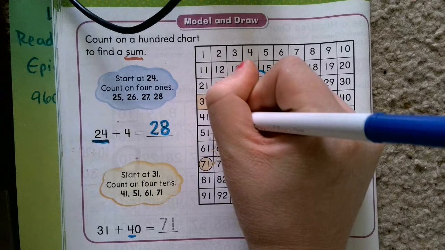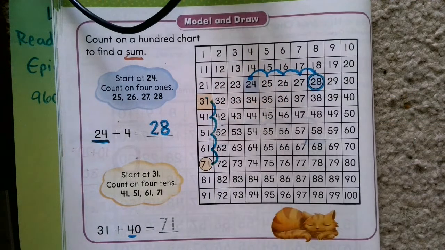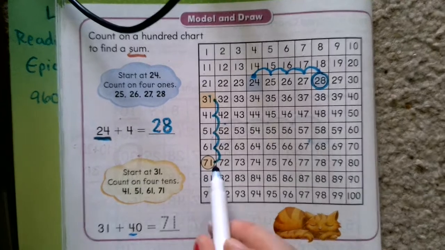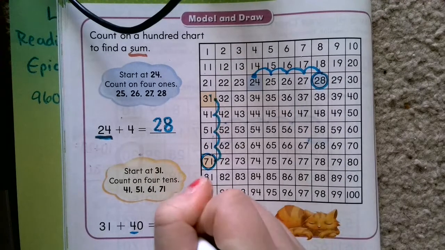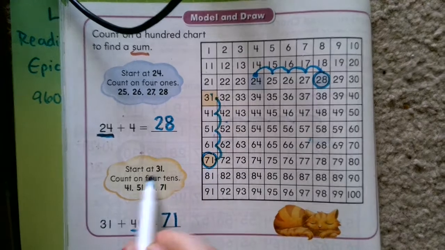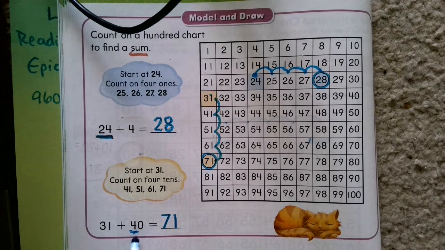So 1 ten, 2 tens, 3 tens, and 4 tens. So that leaves me at 71. So I started at 31, and I counted on 4 tens because I have 40 here, and I know 40 is equal to 4 tens. Okay? All right, let's look at our problems down here.